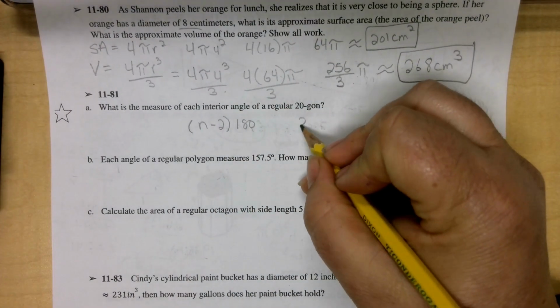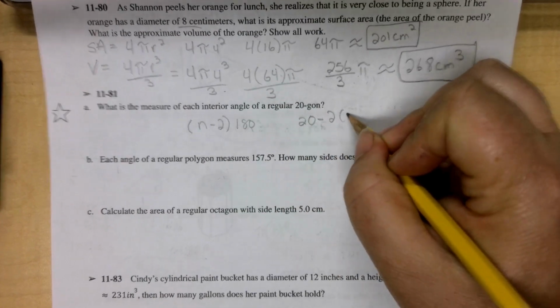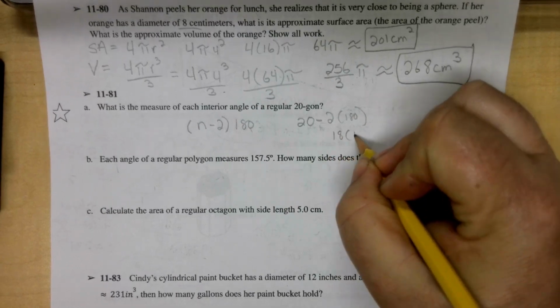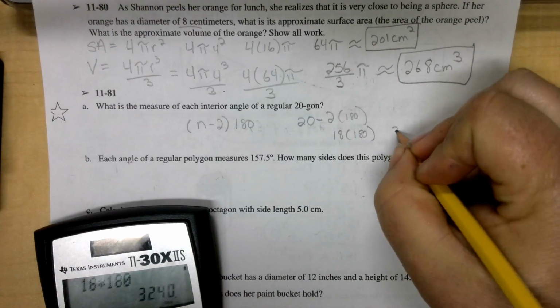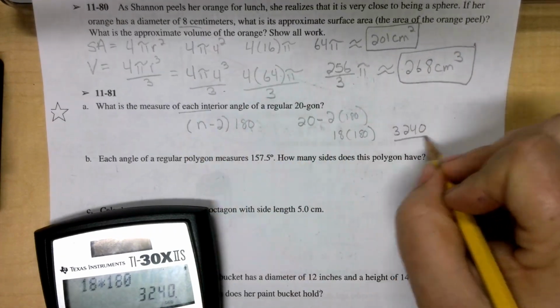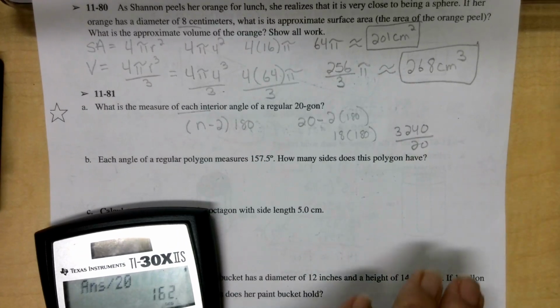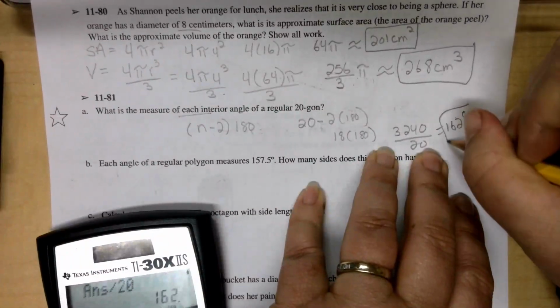So we have 20 minus 2 times 180. So that is 18 times 180, which is 3,240, and it says each. We would divide that by 20, and each one would be 162 degrees.